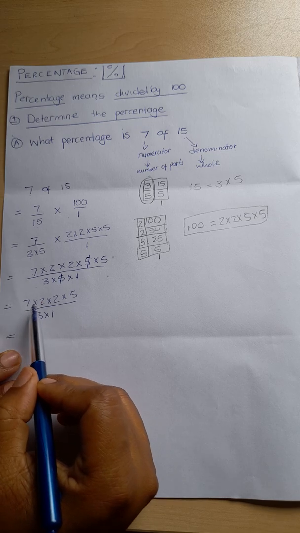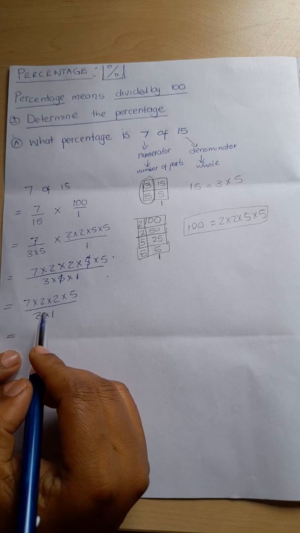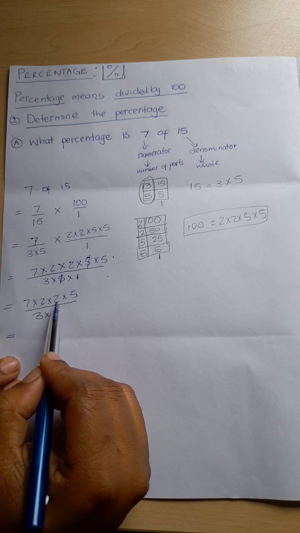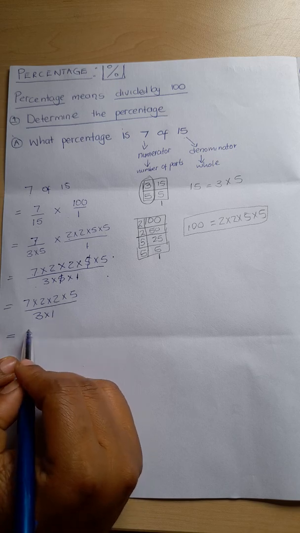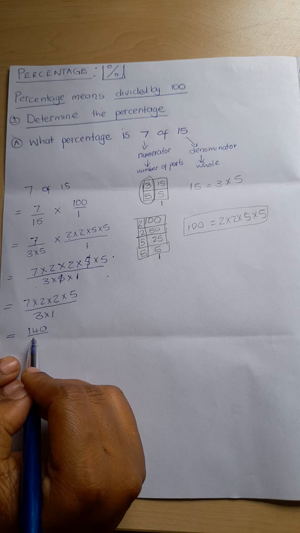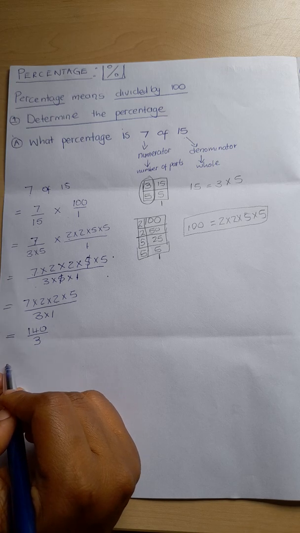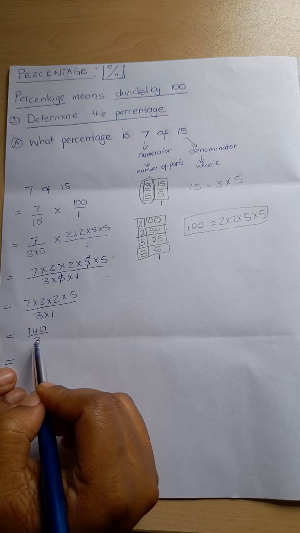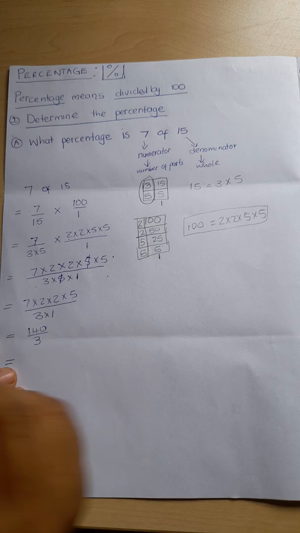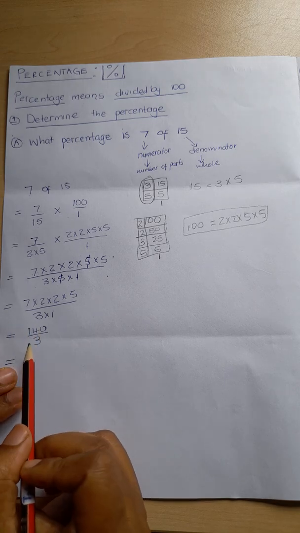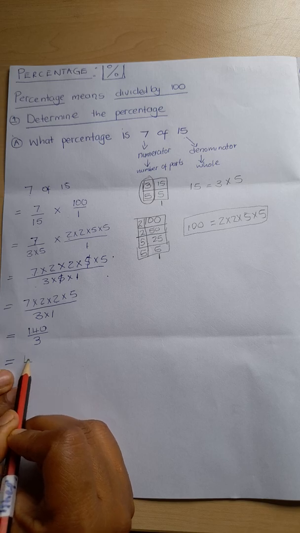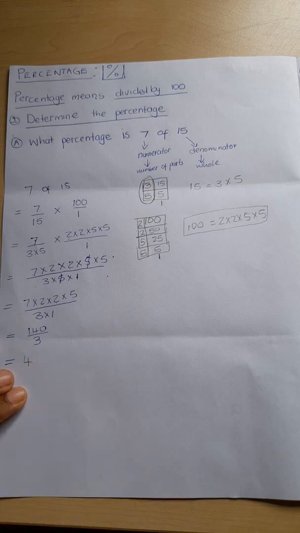Then we will have 7 times 2 is 14. 14 times 2 is 28. 28 times 5 is 140. At the top, we'll get 140 divided by 3. Okay, so now we will write our answer and we will say 140 divided by 3. I taught you how to divide. How many times does 3 go into 14? It goes 4 times. And let me write with a pen.